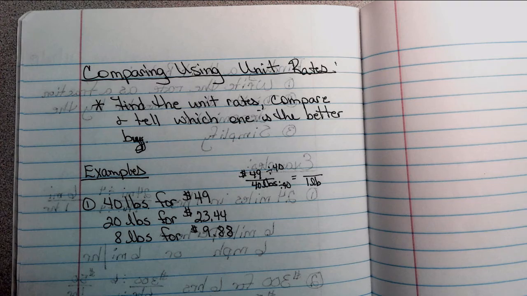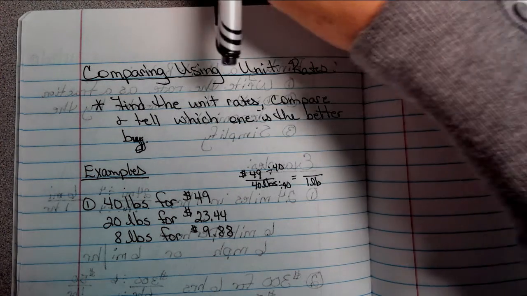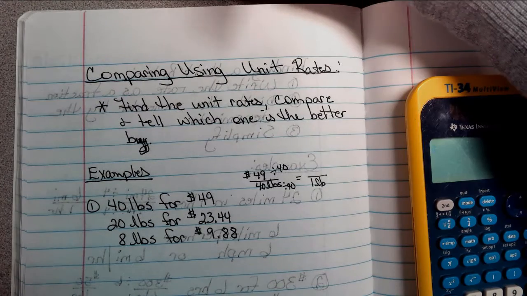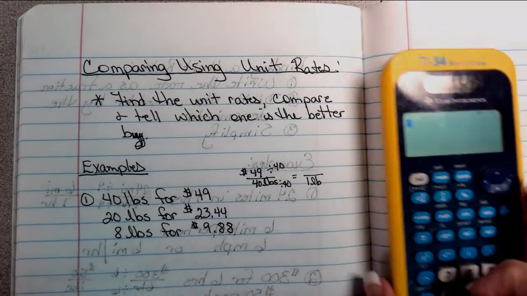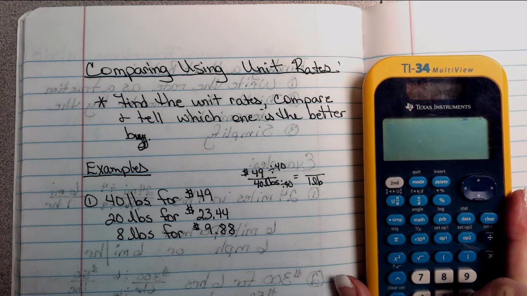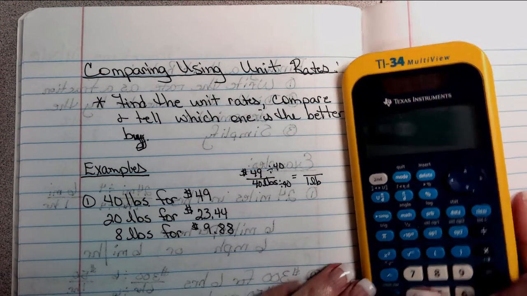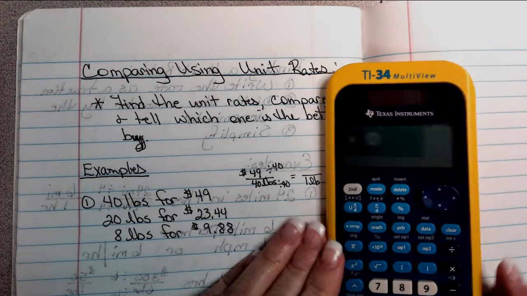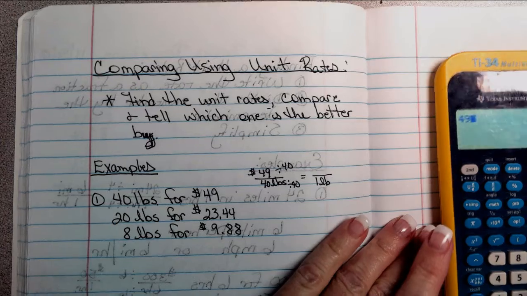Okay? So when we divide this out, if you're using a calculator yet, that's going to be helpful. So when I put in the 49, sorry, I'm trying to make sure you can see it here.